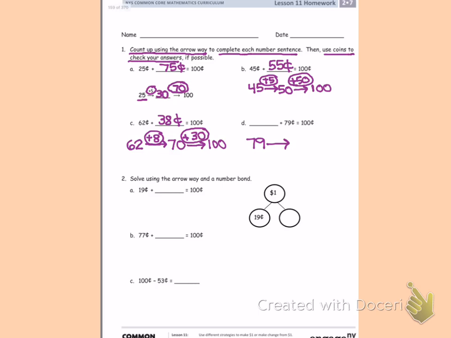Item 2. It says solve using the arrow way and a number bond. We know how to do the arrow way because that's what we were doing above, but I'll go ahead and do item A with you. I'll write 19 down, and I'll add 1 more to get to the nearest 10. That's 20. 20 is the same thing as 2 tens.